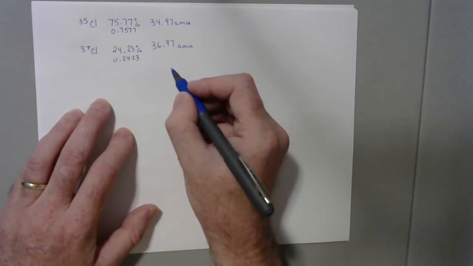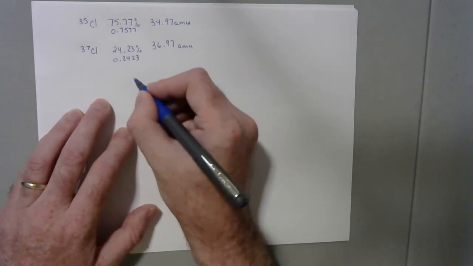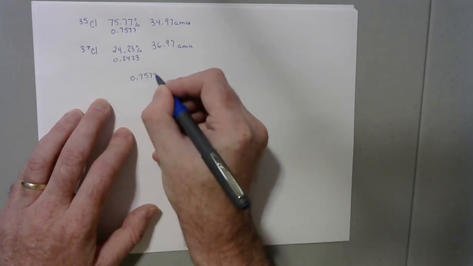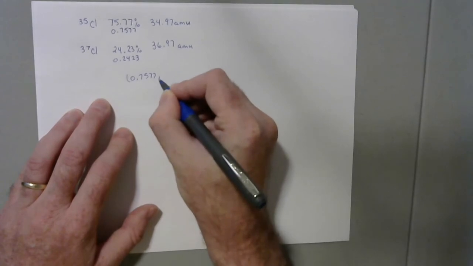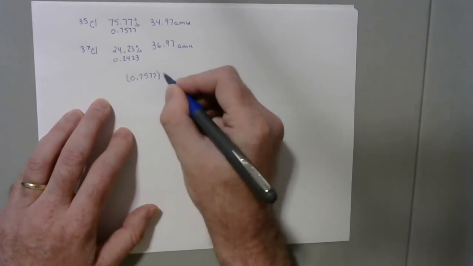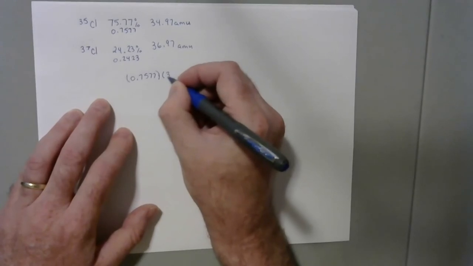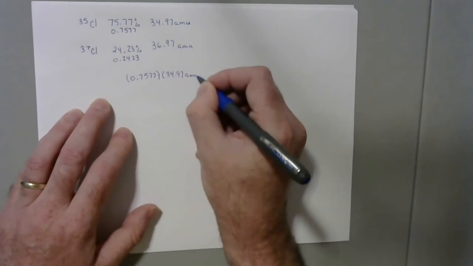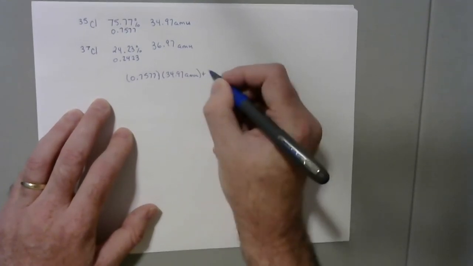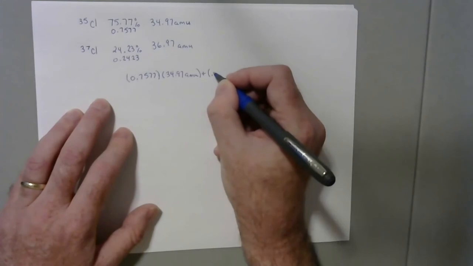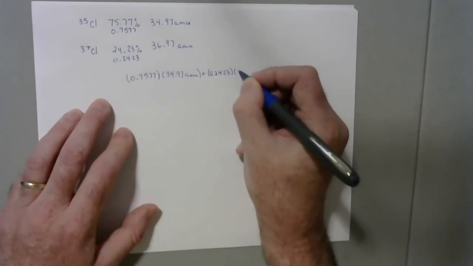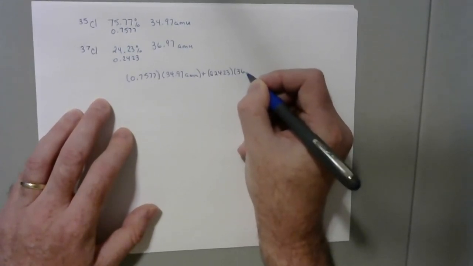Now we're going to calculate a weighted average of each isotope. And so we're just going to take that percentage, which we converted to a decimal, and multiply it by the mass of that particular isotope. And then we're going to add the percentage converted to a decimal for the other isotope and the mass of the other isotope.